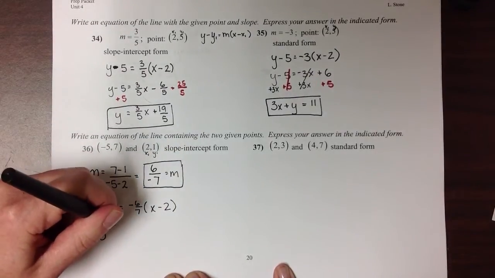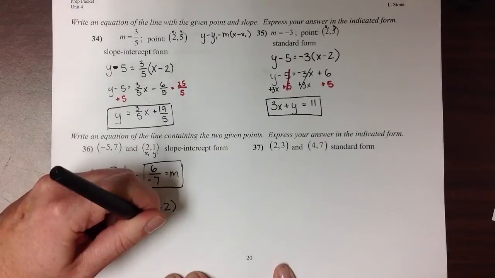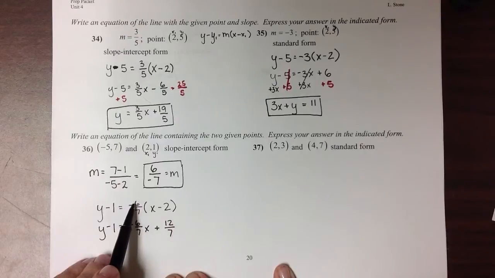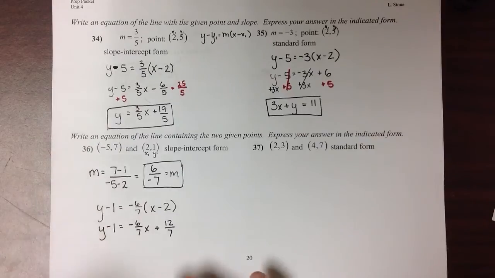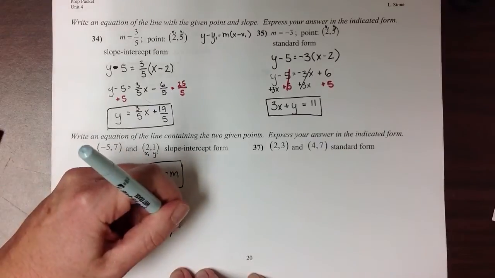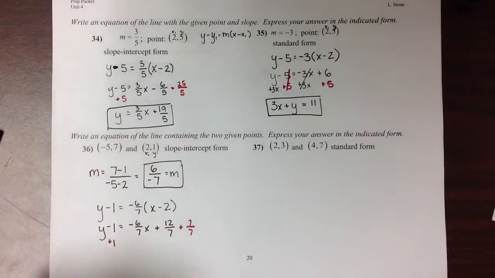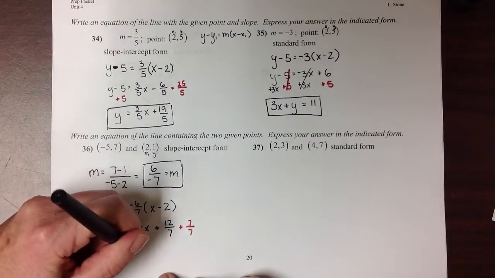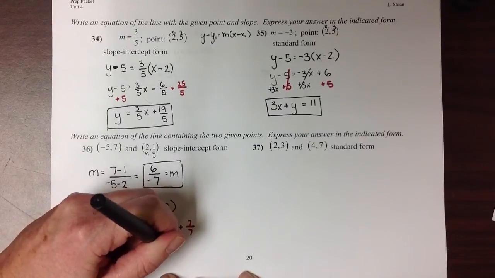Distributing the 6/7 through, there's a negative 6/7 x plus 12/7, since 2 times 6 is a positive 12. Then I'm headed for slope-intercept form, which means it's just this minus 1 that I need to move by adding 1, and on the other side, since I have to combine it with sevenths, I'm going to add my 1 written as a 7/7. So now I have y equals negative 6/7 x plus 19/7.